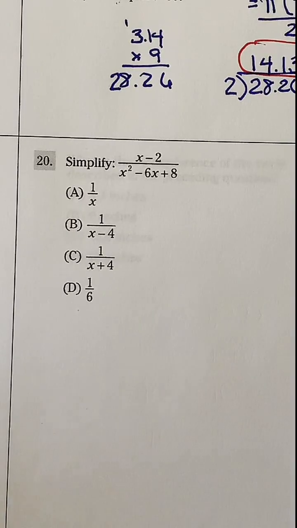For the ASVAB, you're going to see factoring. Now you're talking about you're in the high 50s, 60s when you see factoring. So that means you're doing really well, because if your goal is the 31, you're doing really well.